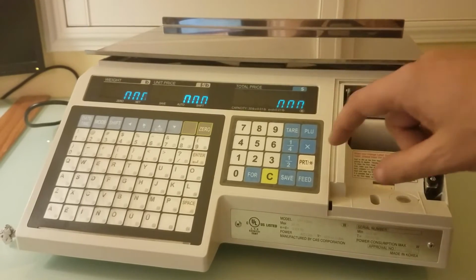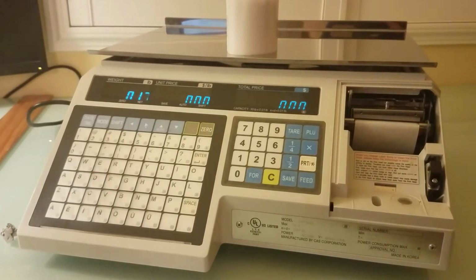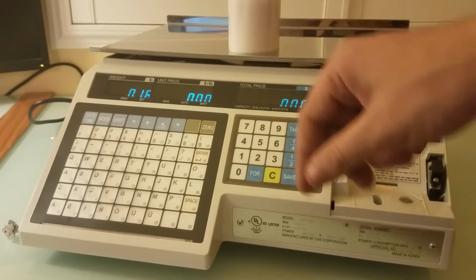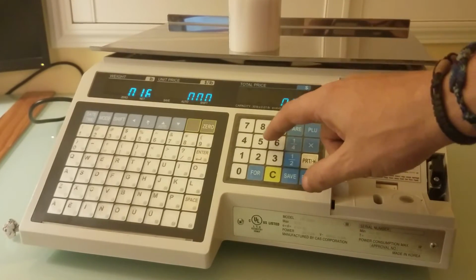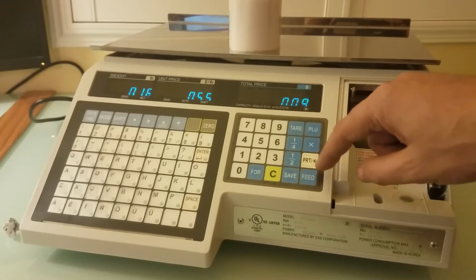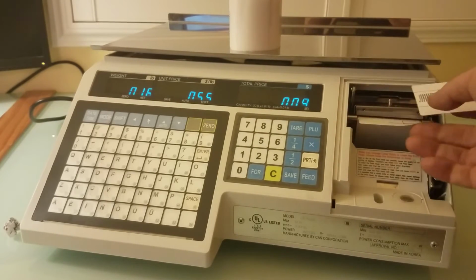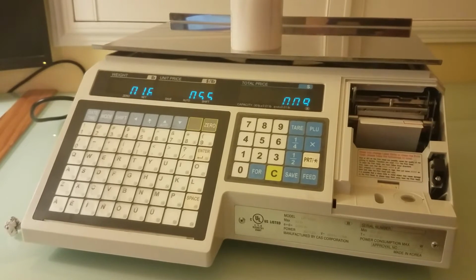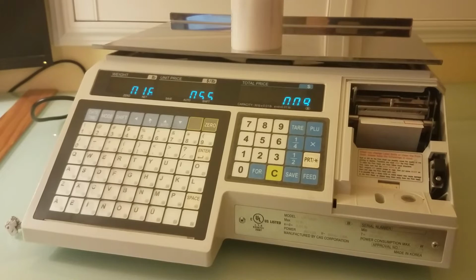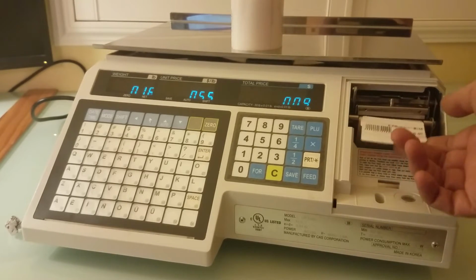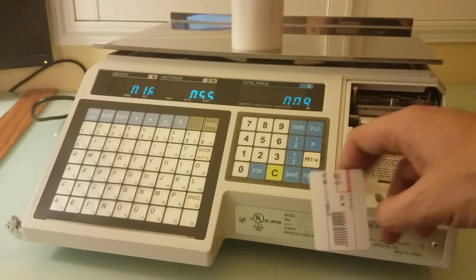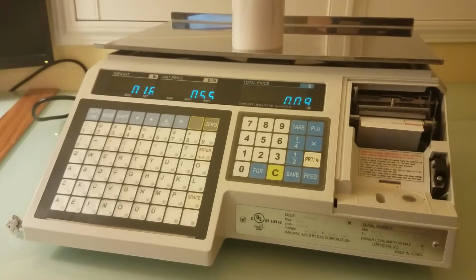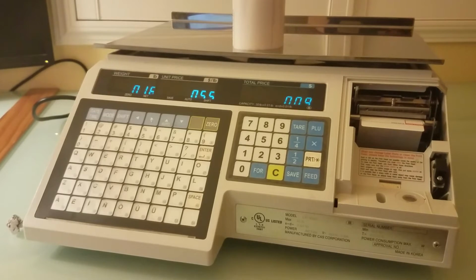Now let's give it a try. We'll put something on the scale, and we're going to say price and print. Clearly now it's not printing correctly because it's still set up for the previous configuration and it's stepping over into the next label. So let's do the setup part now.